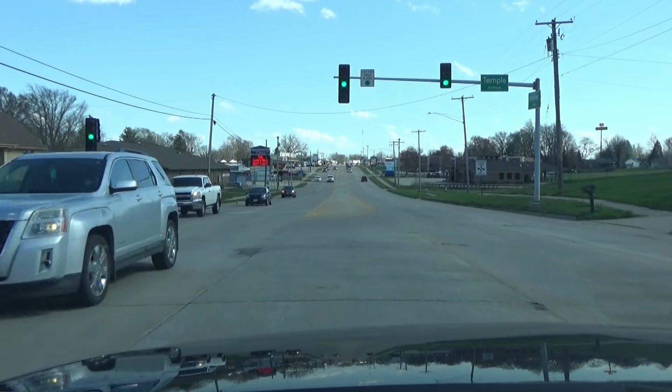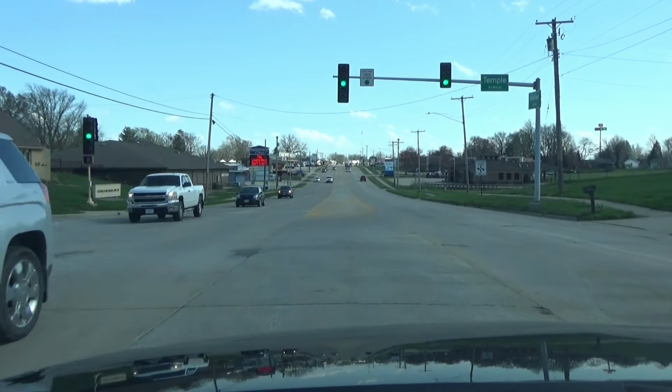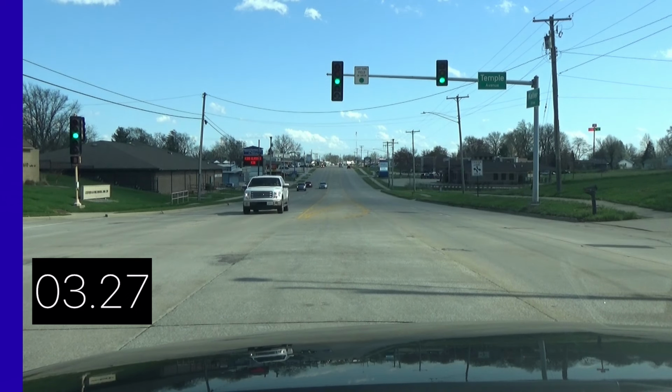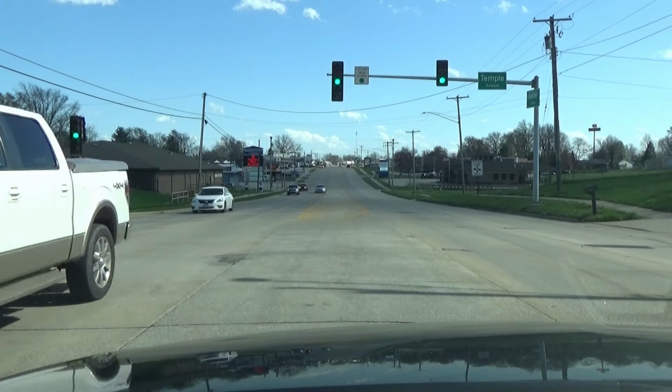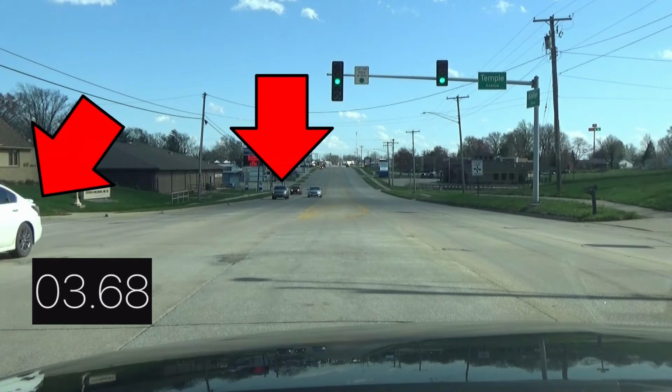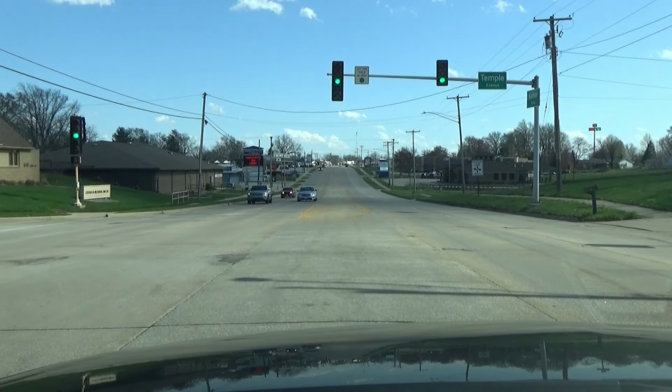As I approach the intersection and stop, I look ahead for a gap in the oncoming traffic. I see a gap coming up. So when the rear of that first vehicle goes by me, I'm going to see how many seconds it is before the front of that next vehicle passes that same point. That time will be the duration of the gap. That first gap was 4.41 seconds. The next gap was only 3.68 seconds. But here's a big one coming up. That gap was 11.25 seconds. That was the one worth waiting for.